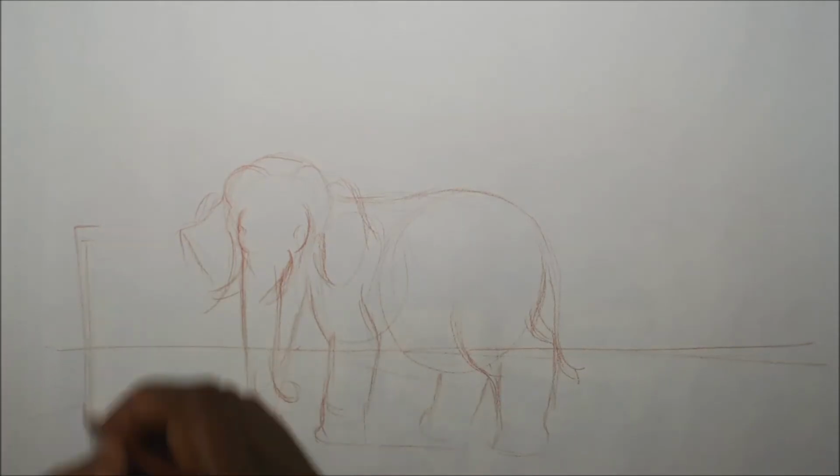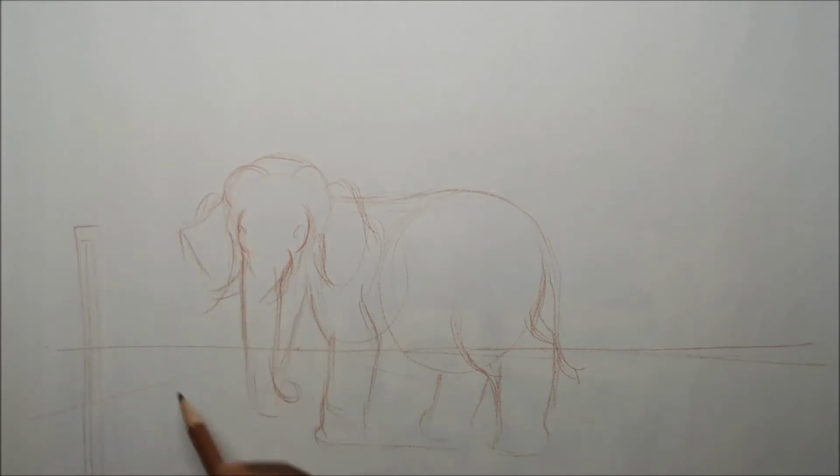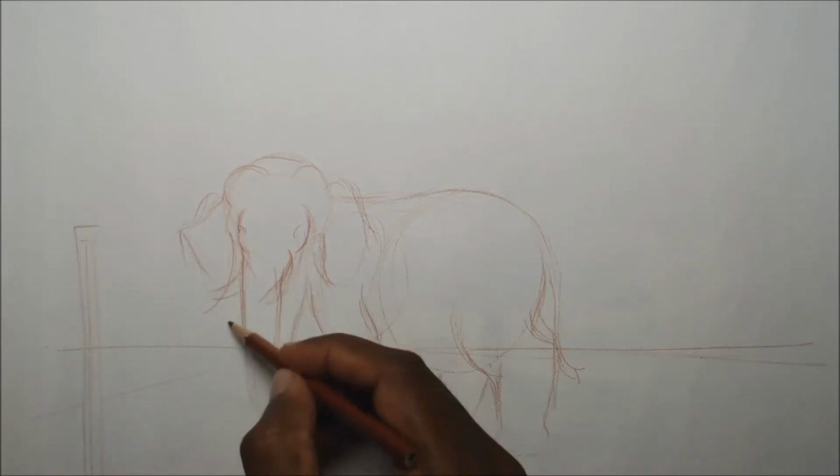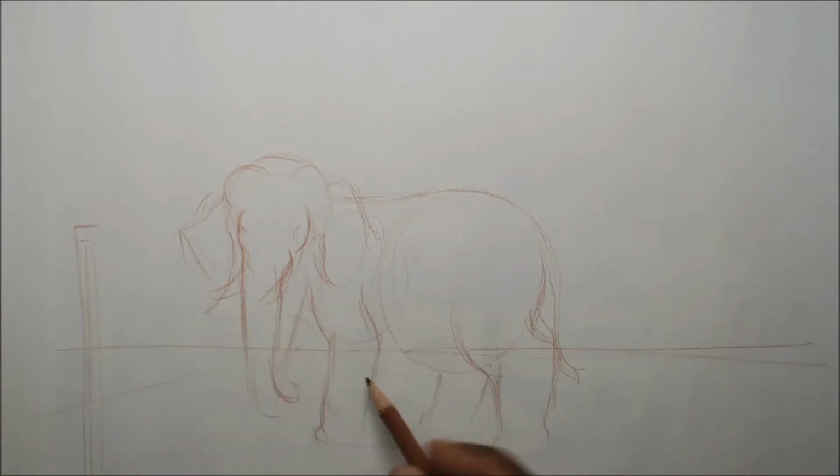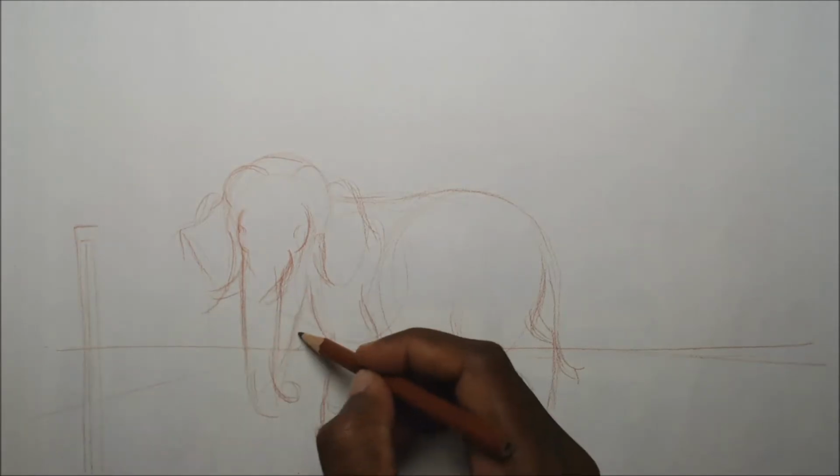Now I'm trying to draw the fence around the elephant. Use the guideline to draw the fence.